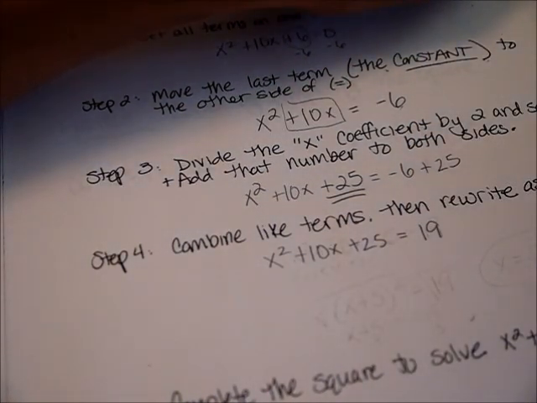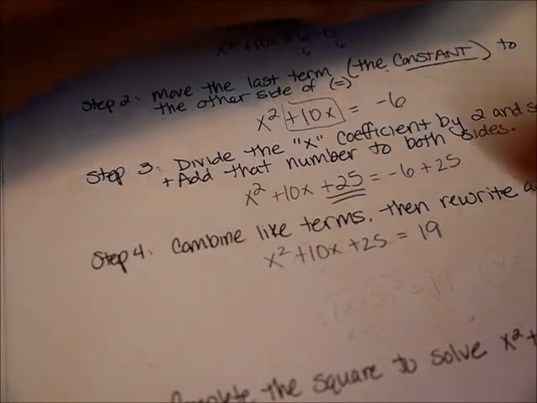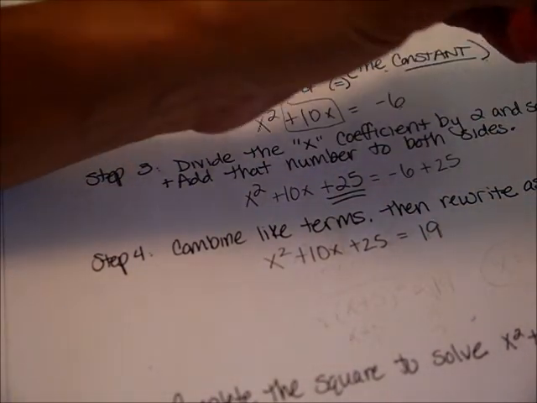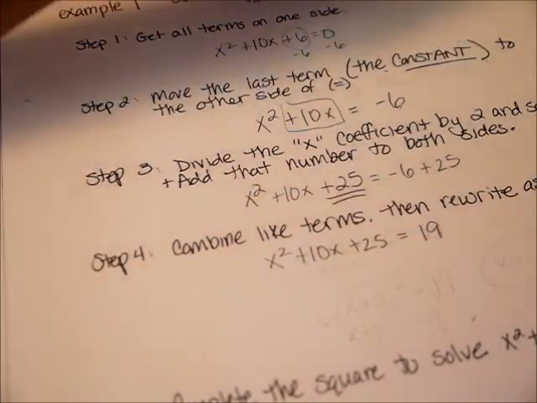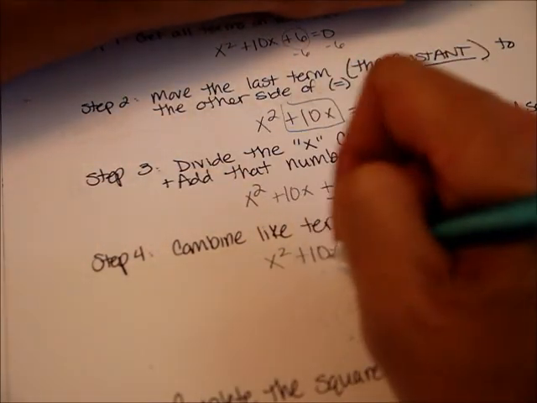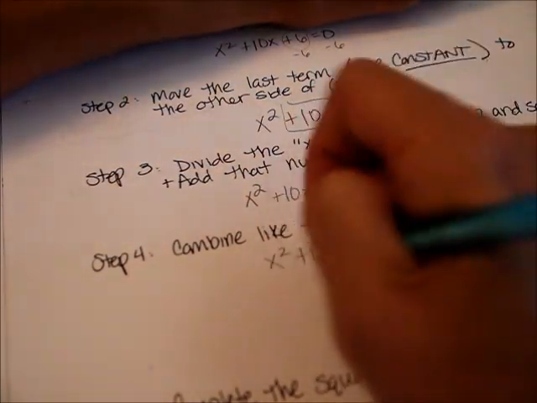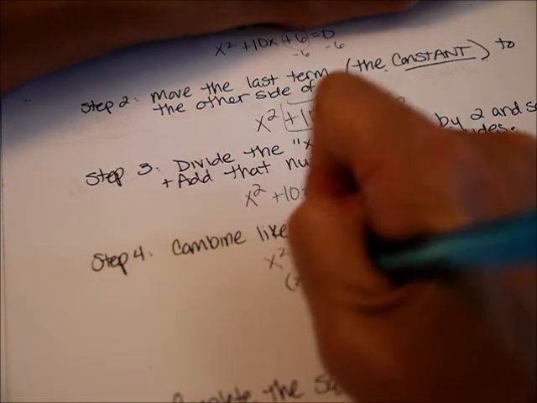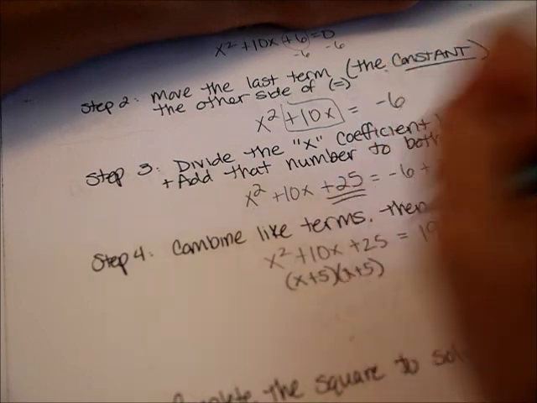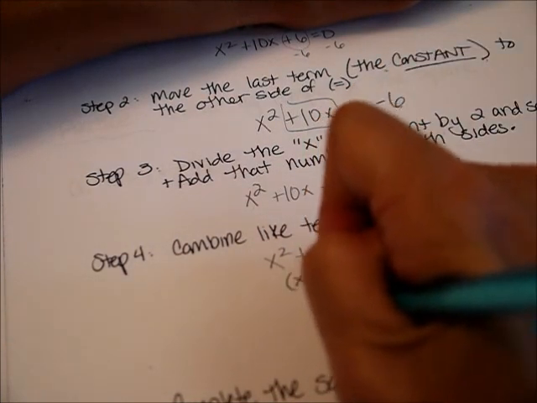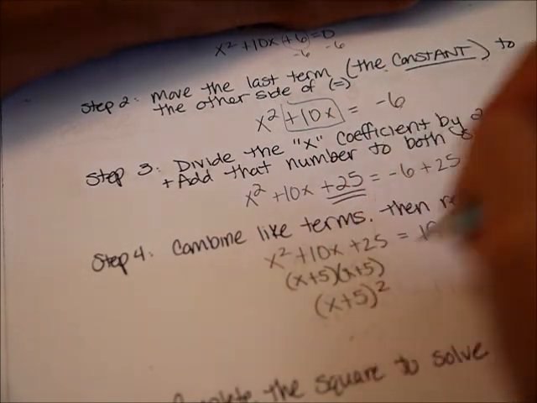Many people have a lot of trouble recognizing this. I'm just repeating what the book said. The book said many people have trouble recognizing that when we factor that, it factors into x plus 5 times x plus 5, which really is x plus 5 squared.